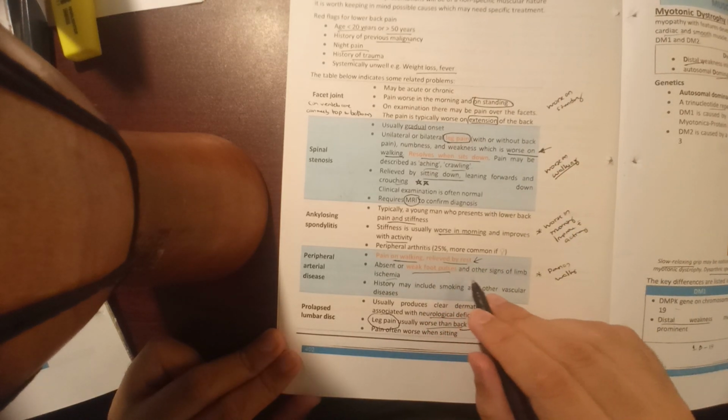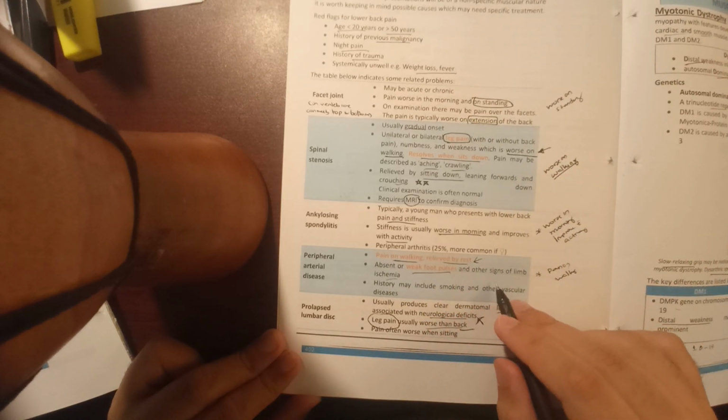Peripheral arterial disease: pain on walking, relieved by rest. When you're walking, the muscle is being used and needs more blood supply, so it becomes painful. There are absent or weak foot pulses and other signs of limb ischemia. History may include smoking and other vascular disease.